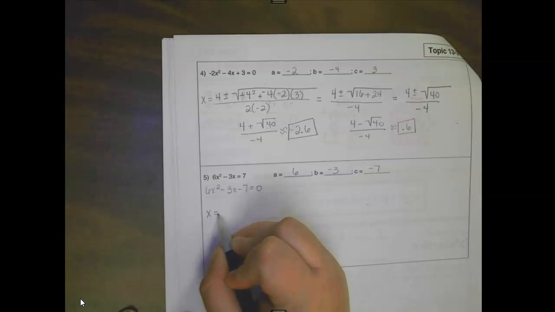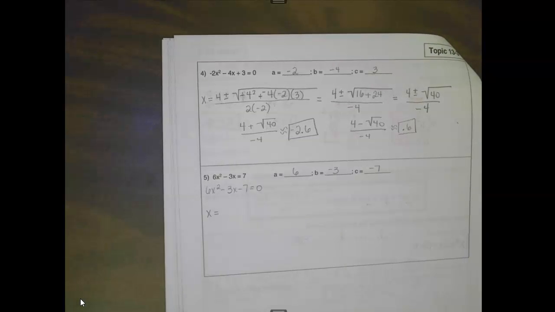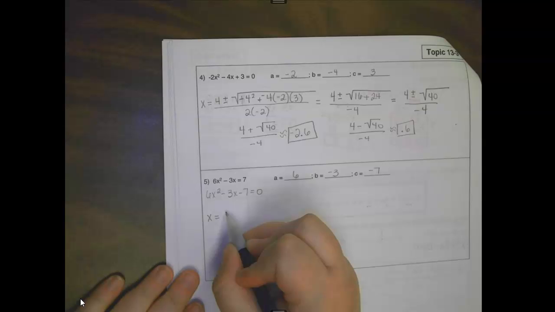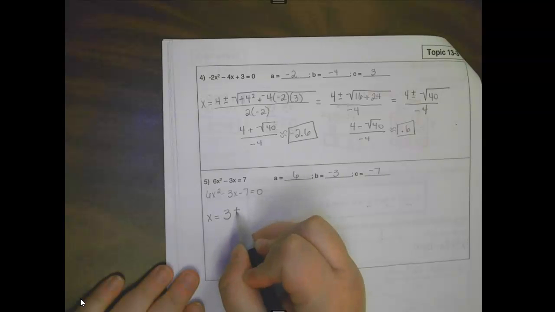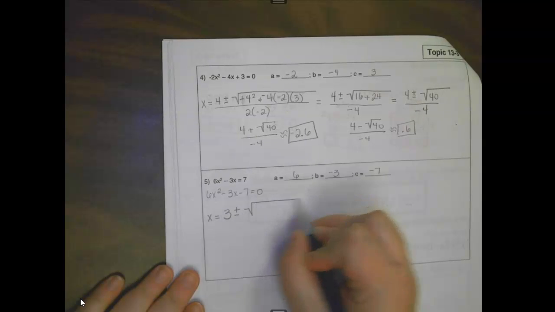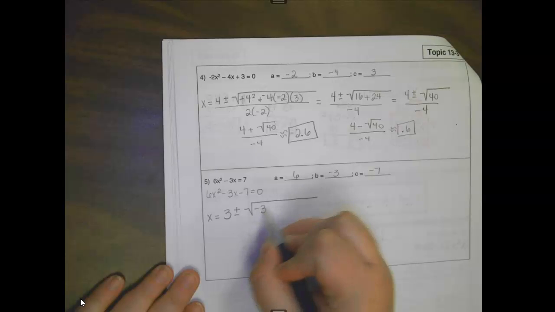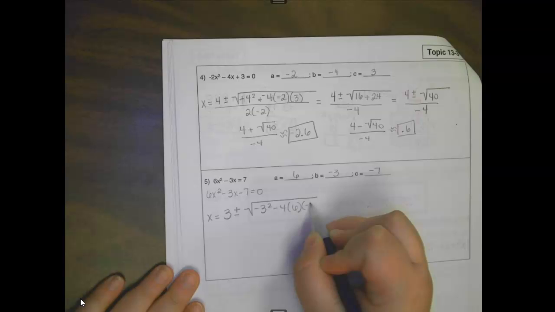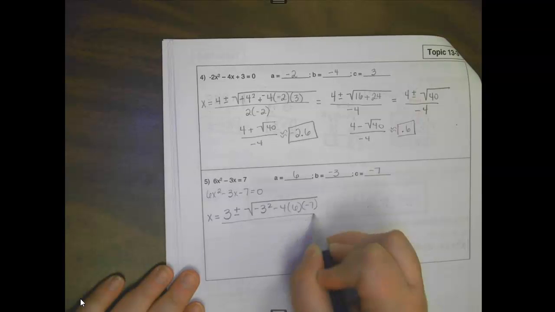X equals, so I learned this formula through a song. So I'm going to sing the song as I do it. Don't make fun of me. I know you're probably going to giggle, but that's okay.